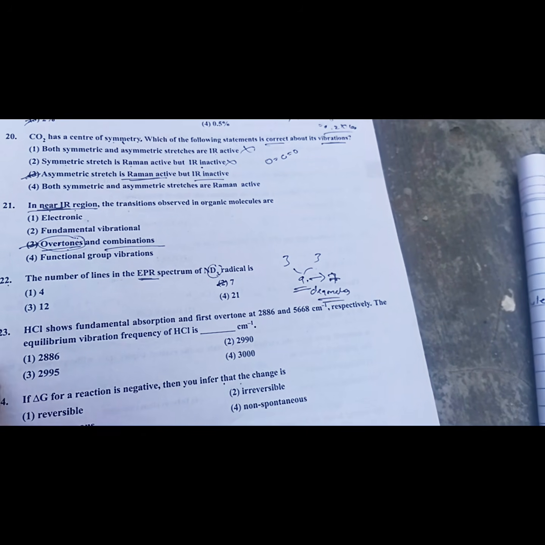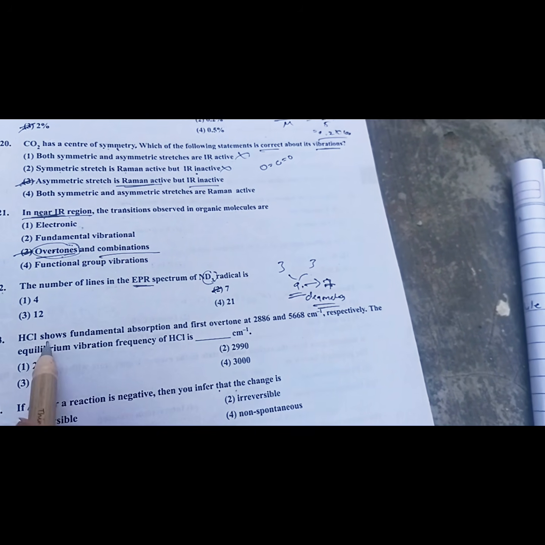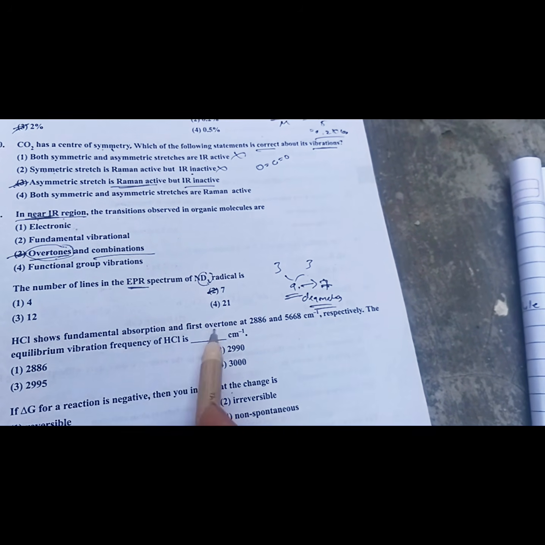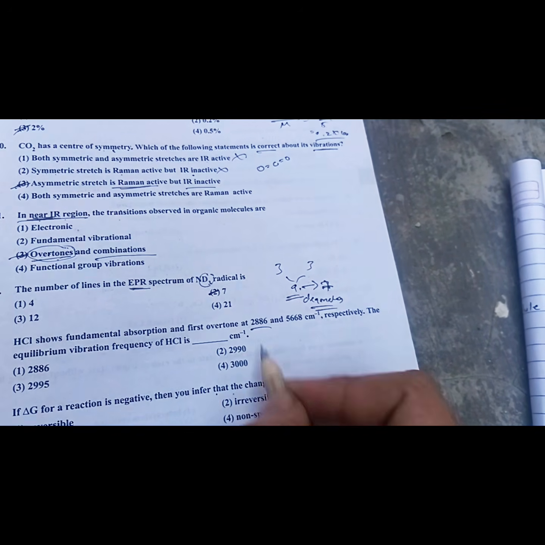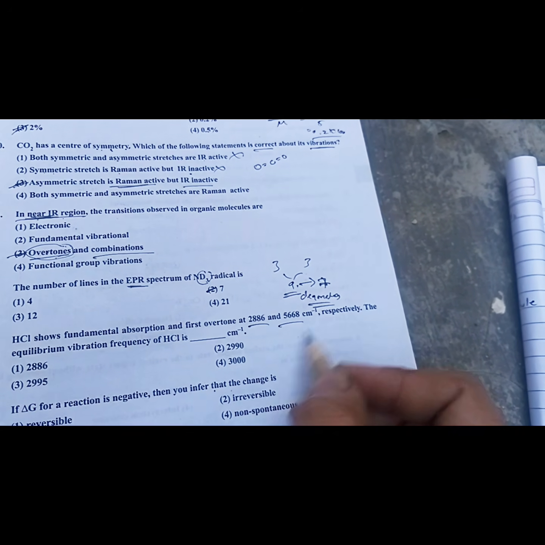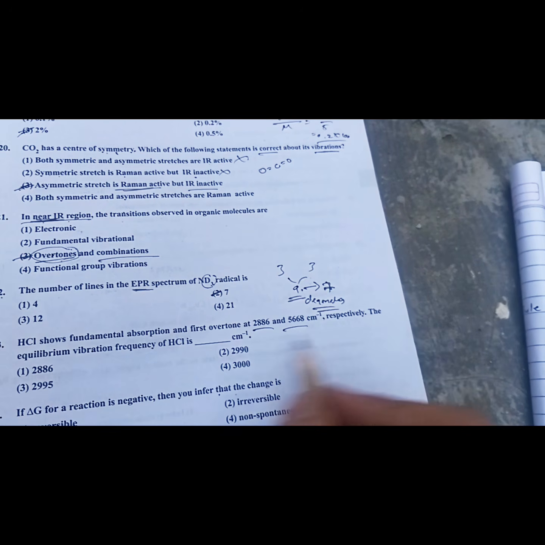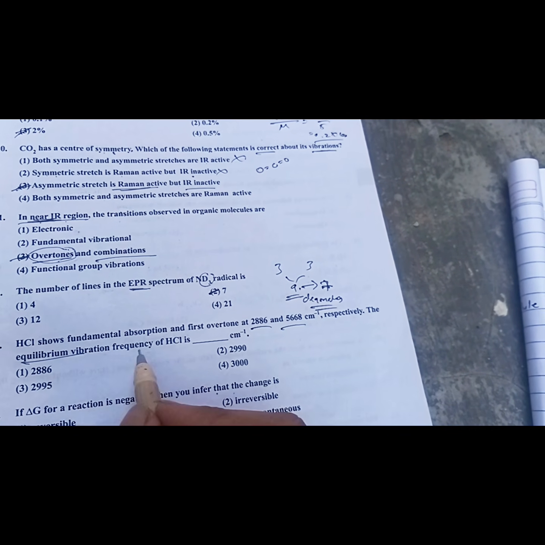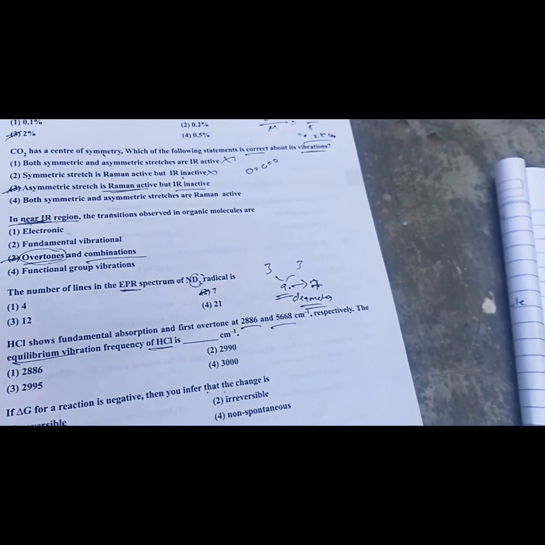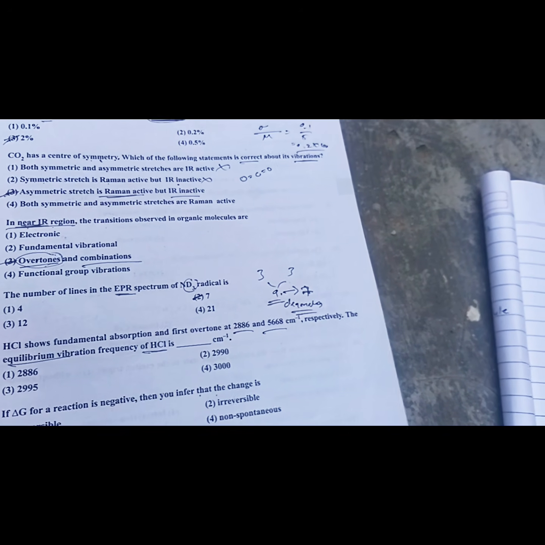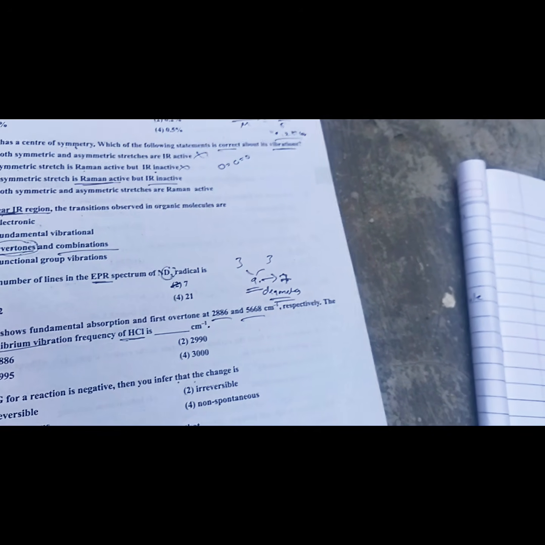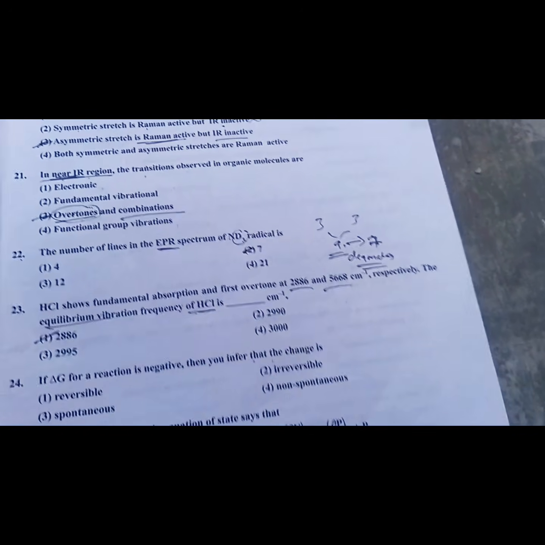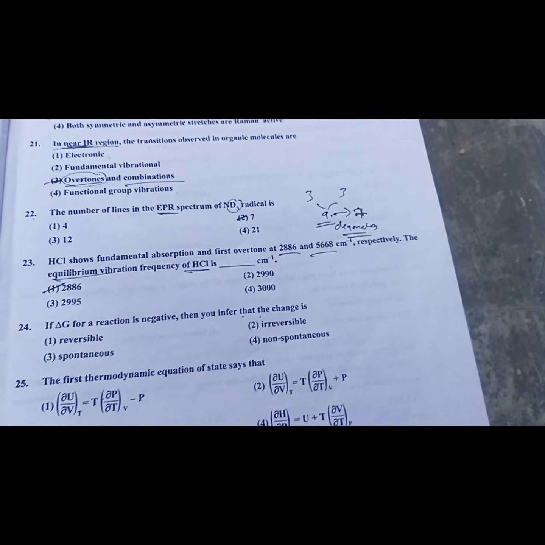Okay. In the 23rd, HCl shows the fundamental absorption and the first overtone at 2886 and 5668 centimeter inverse respectively. The equilibrium vibration frequency for the HCl. So here they are asking about the equilibrium frequency. So here the equilibrium frequency will be 2886. For the HCl it will be 2886. Okay. And the next question will be the 24th question.